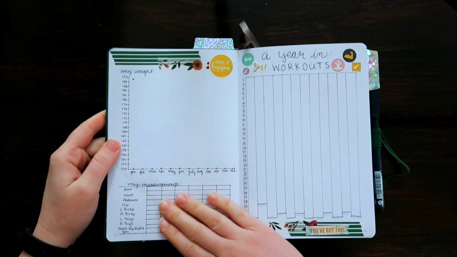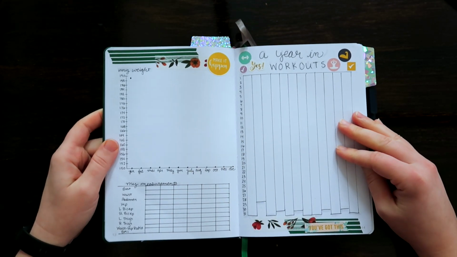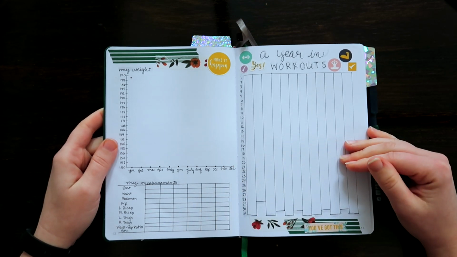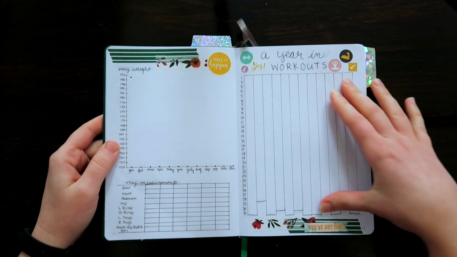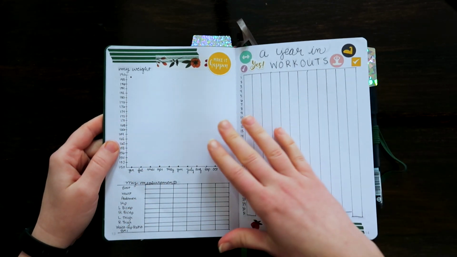And my weight measurements and workouts. Obviously, I have done absolutely nothing so far. That's okay. I'm just not in the mindset to get there, but that's why I'm glad that I set it up for the whole year, because it's there.